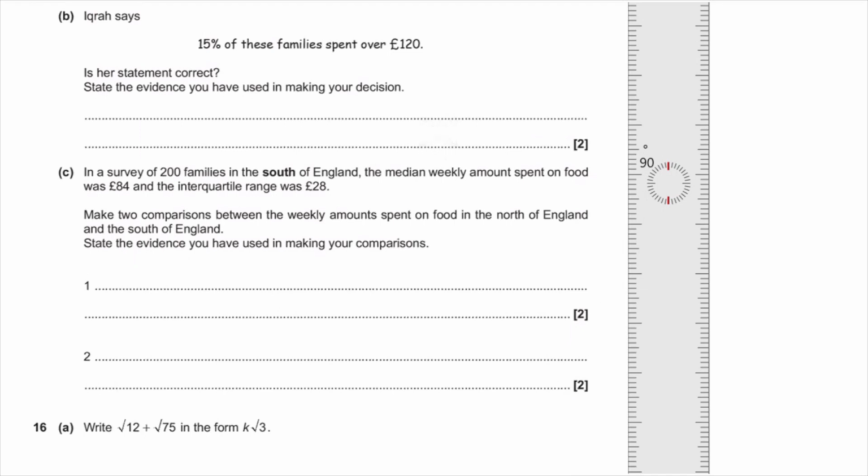So how can we write that down? I think we can say that the top 15% spent over £112. £112. So she is incorrect.